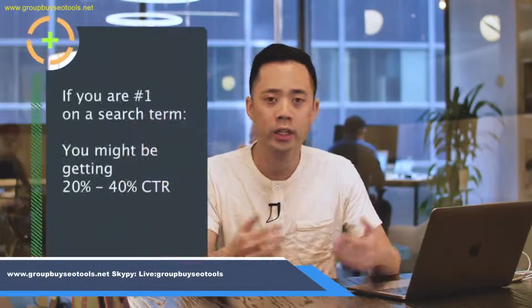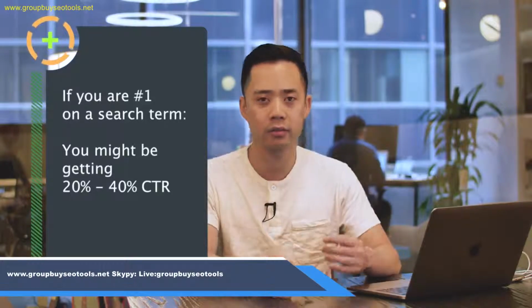So to give you an example of what that means, if a search term is getting about 100,000 searches a month, if you're number 7 or number 8, you might be getting a 1% click-through rate. But if you're number 1, you might be getting a 20 to 40% click-through rate, which means you might be getting 20 to 40,000 clicks a month from that keyword if you're in the number 1 position. Number 2, it might go up to 20% or so. Number 3 might go up to 10 or 15% or so, right? Depends on the industry itself.